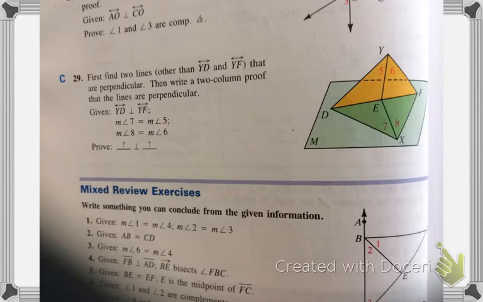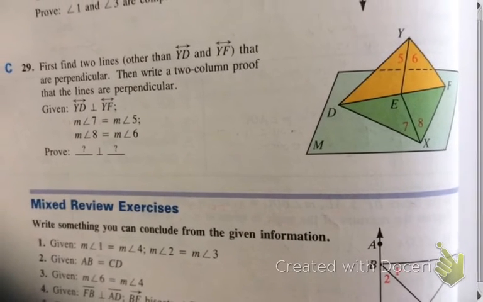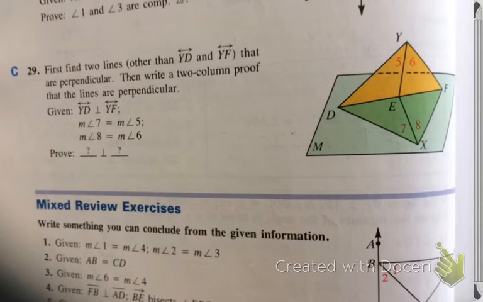So 29. First, find two lines other than YD and YF that are perpendicular. Then write a two-column proof that the lines are perpendicular. Given YD is perpendicular to YF, measure of angle.